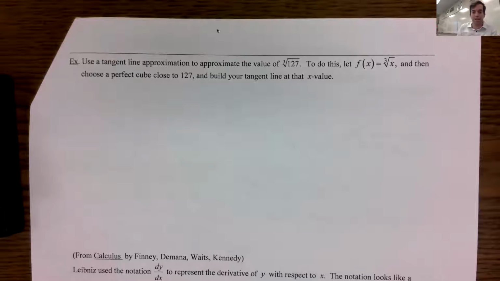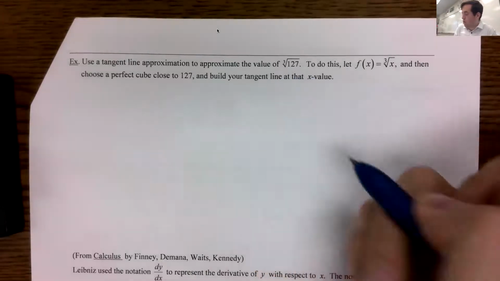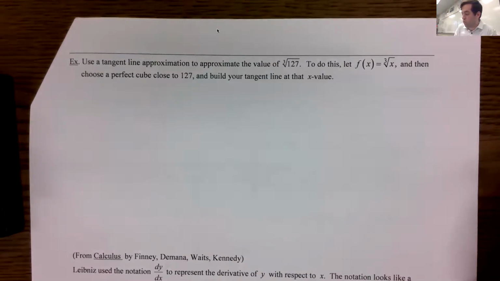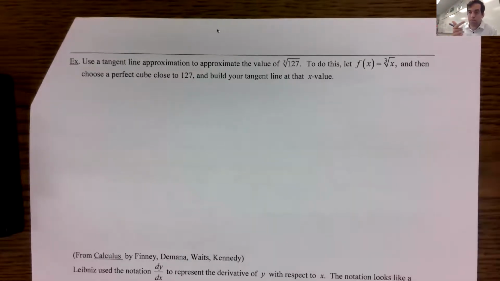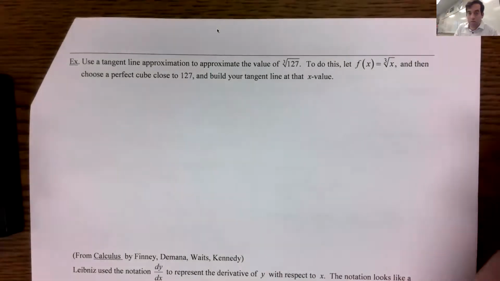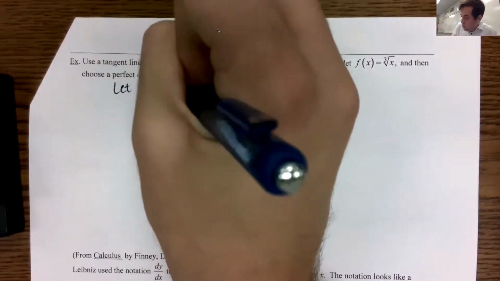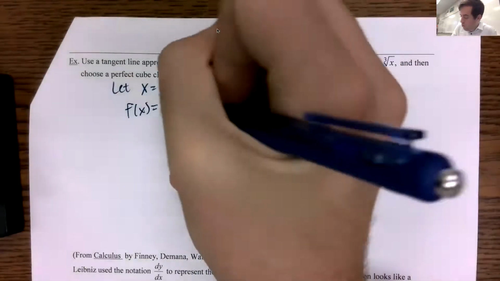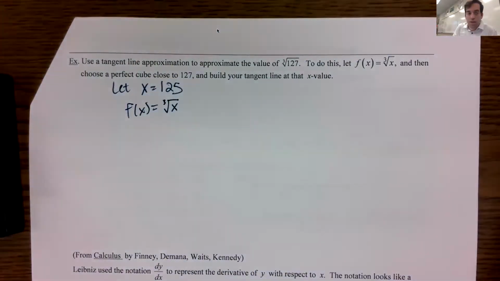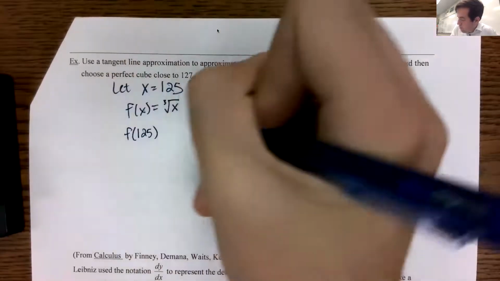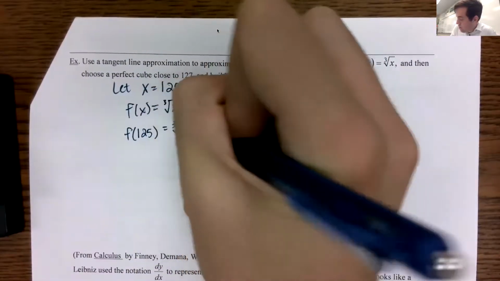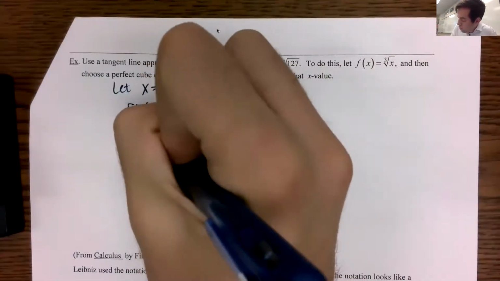So what we can do instead is think about, well, what numbers close to 127 have a cube root that's a whole number? The answer to that is 125. The cube root of 125 is 5. 5 times 5 times 5 is 125. So that's going to be pretty close to the cube root of 127. So we're going to let x equal 125 for our question, and f of x is going to be the cube root of x. So if we try to find f of 125, it's going to be the cube root of 125, which is 5. So that means we have an ordered pair of (125, 5).